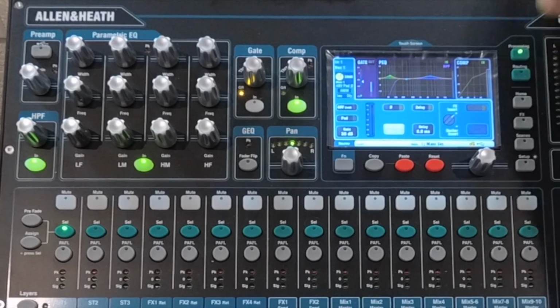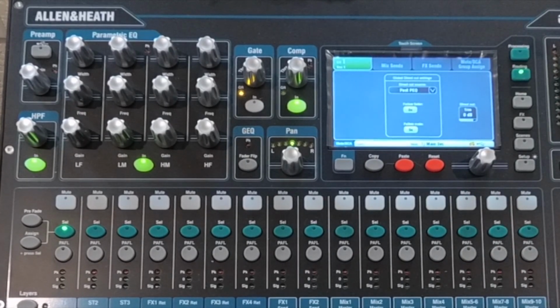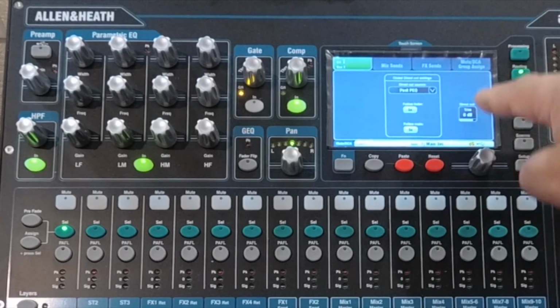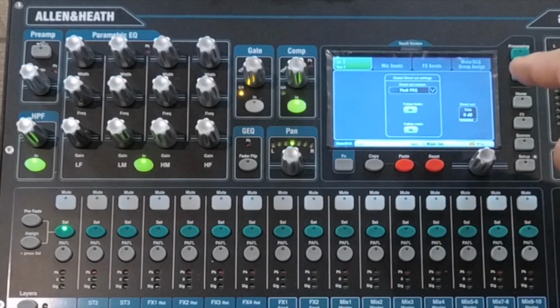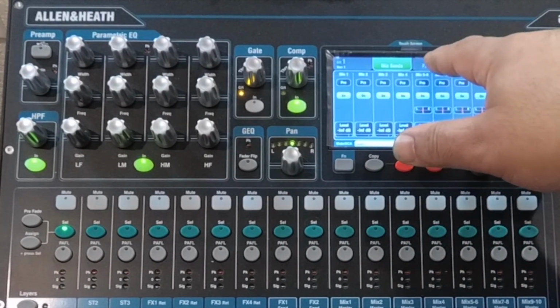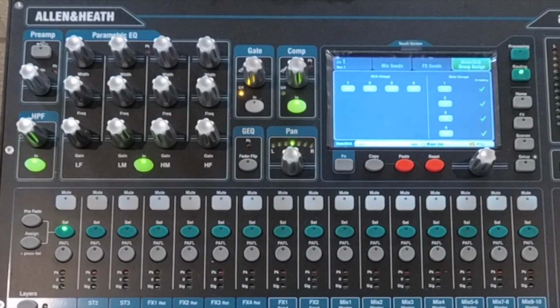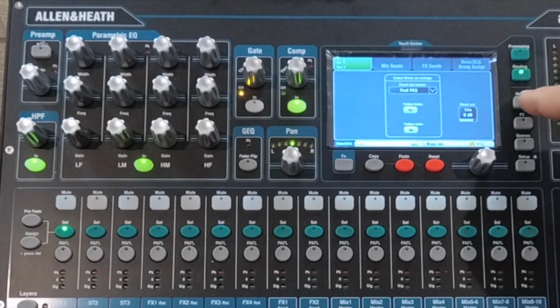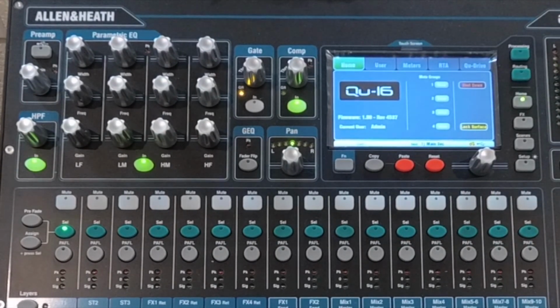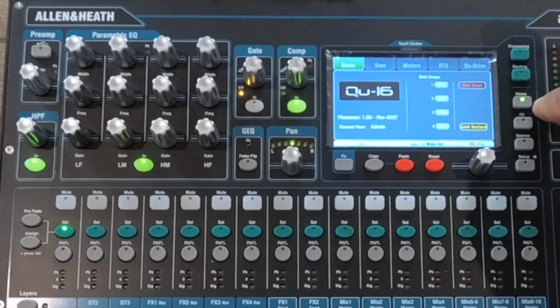We are in the processing mode, but I can switch to the routing mode, which will allow me to do some adjustments to pre and post EQ, mix sends, effect sends, and some group assignments. Next, we have the home button, which is very helpful for master and global settings.